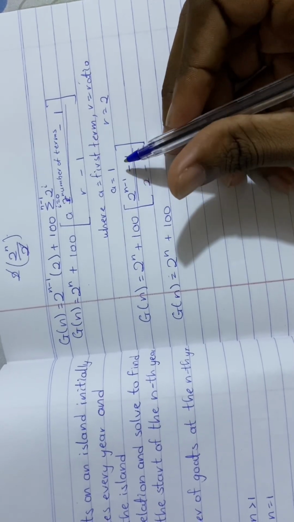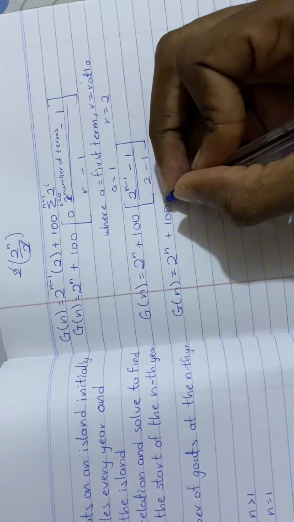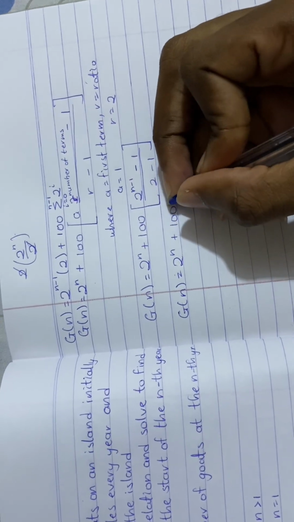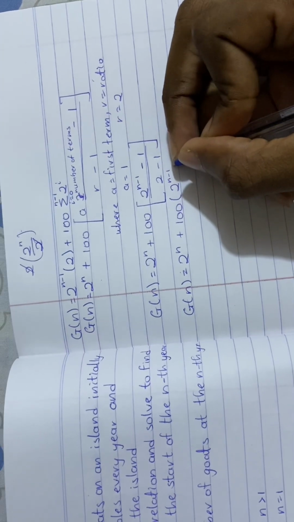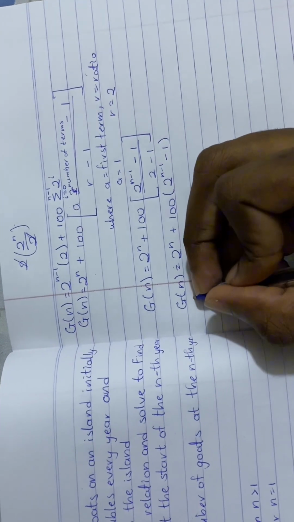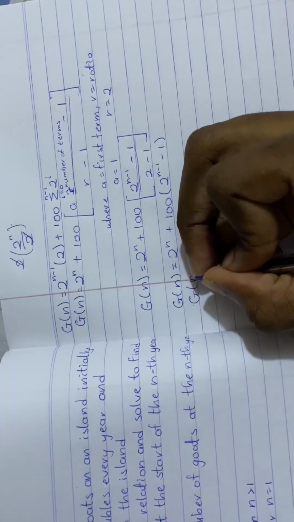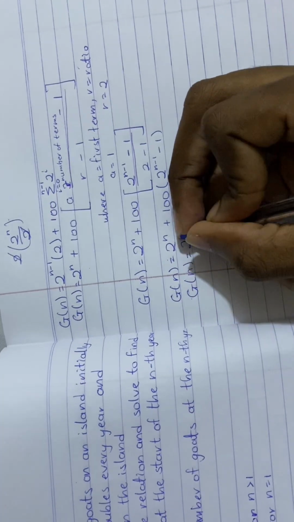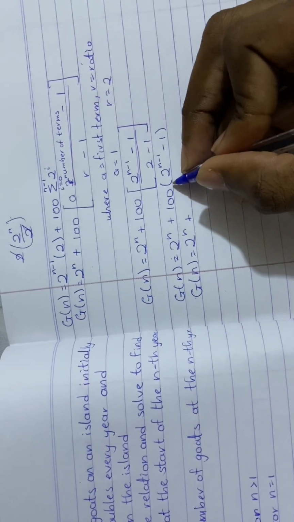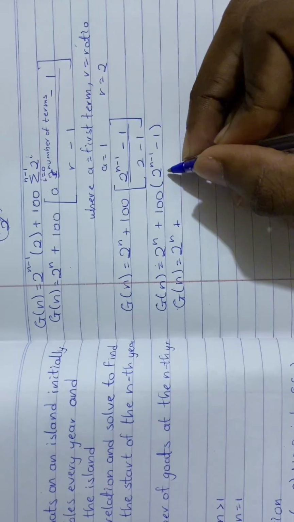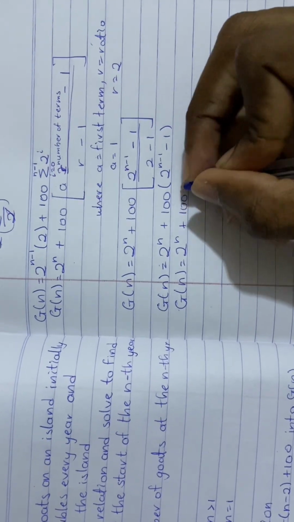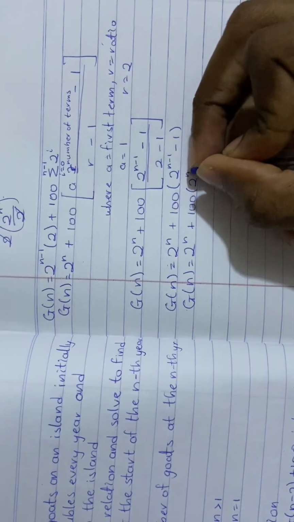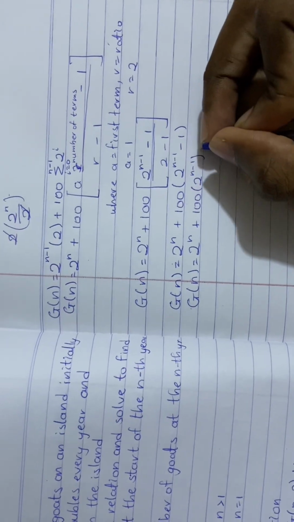Any number divided by 1 is the number on top. So we have 2 exponents n minus 1 minus 1. We go on to simplify to get 2 exponents n plus 100, where 100 is multiplying both of them. 100 times 2 exponents n minus 1 minus 100.